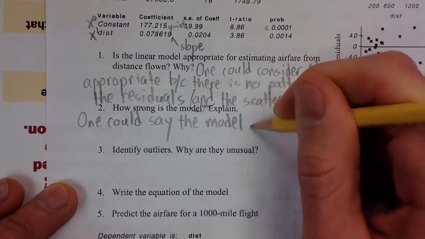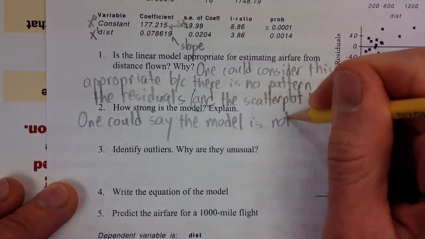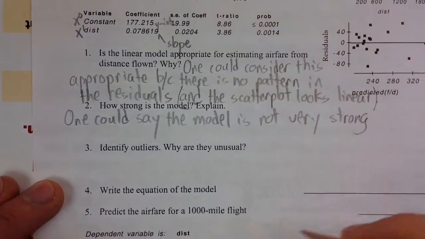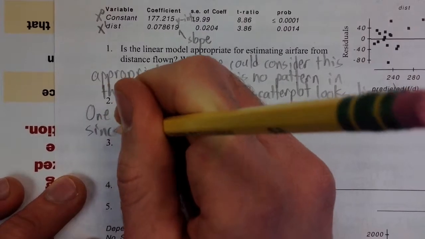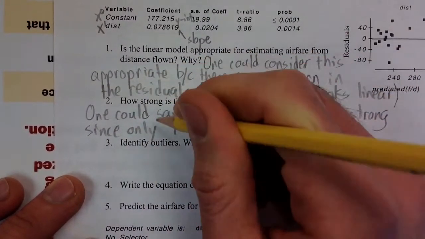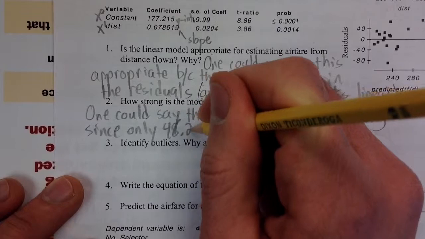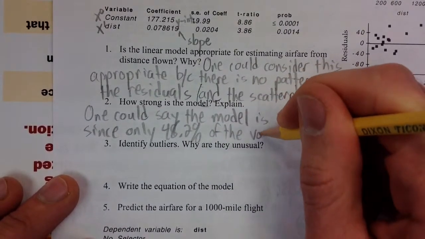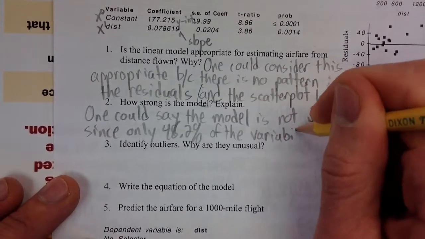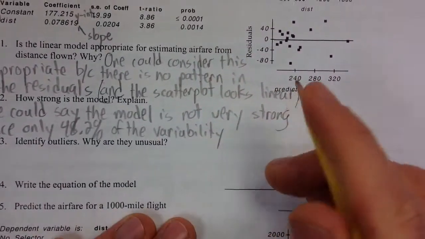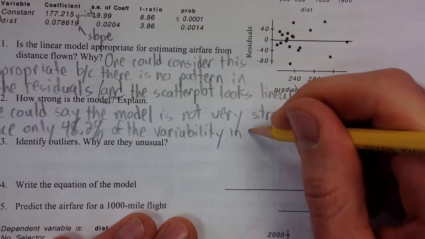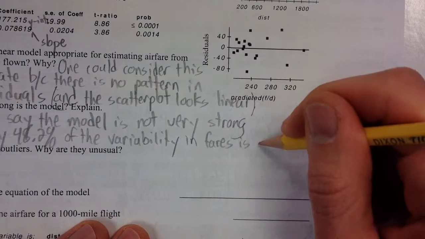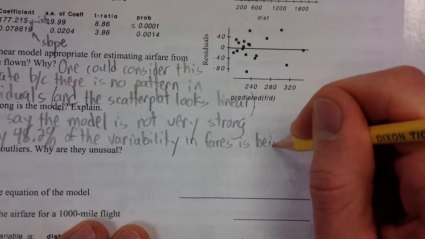One could say the model is not very strong, since only 48.2% of the variability in fares is being predicted.